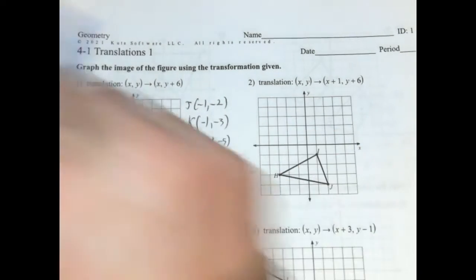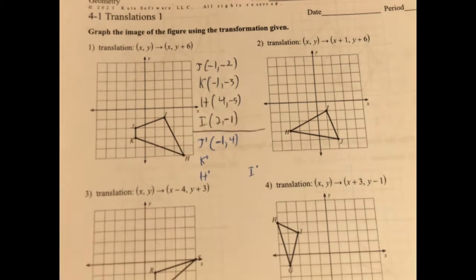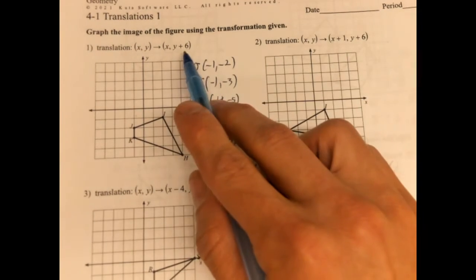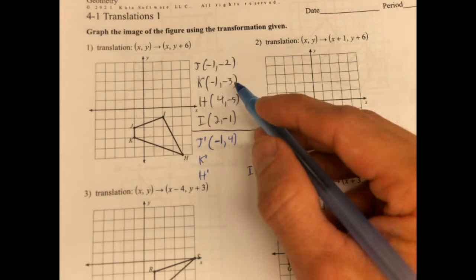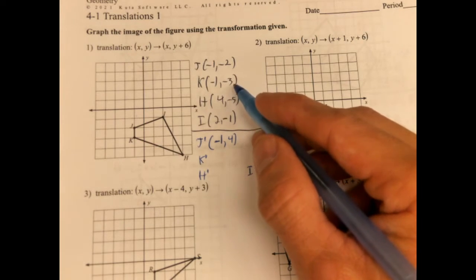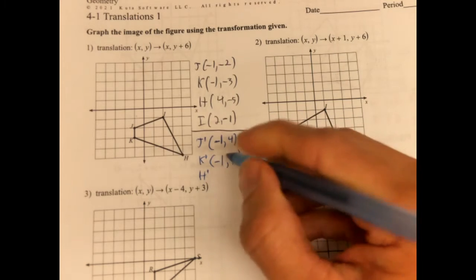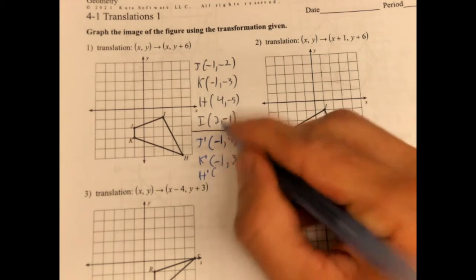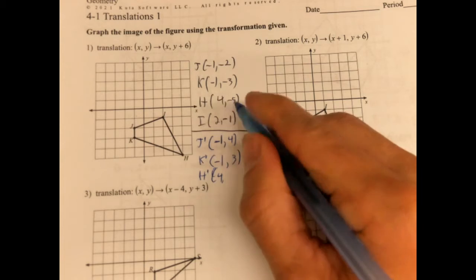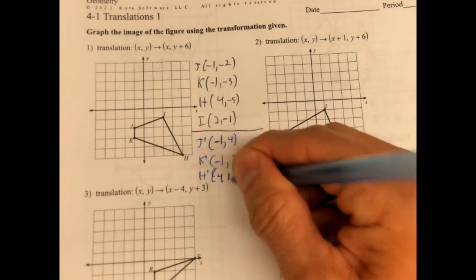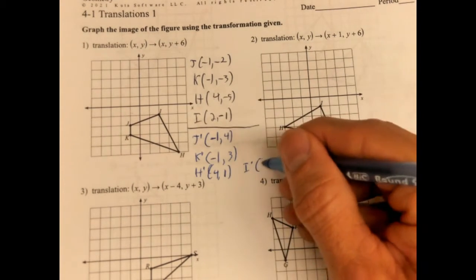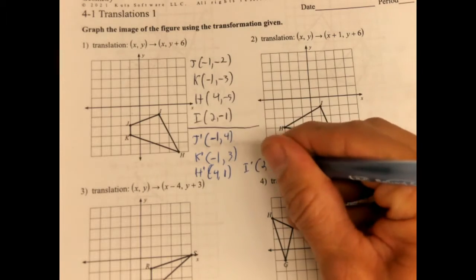So K, again we're adding 6 to the y value, so -3 plus 6 would be +3, so it'd be (-1, 3). And then H prime, we have 4 as our x value, -5 plus 6 is +1. And then I prime, 2 is our x value, then -1 plus 6 is 5.